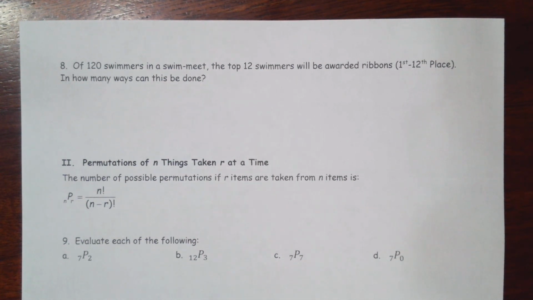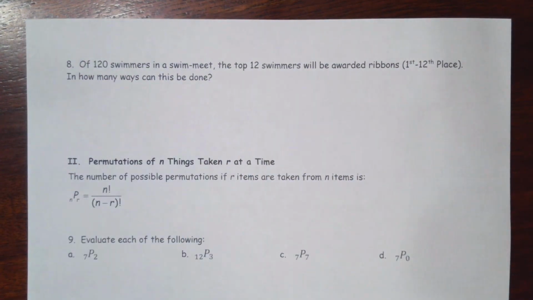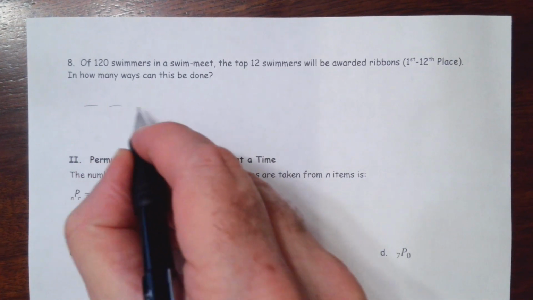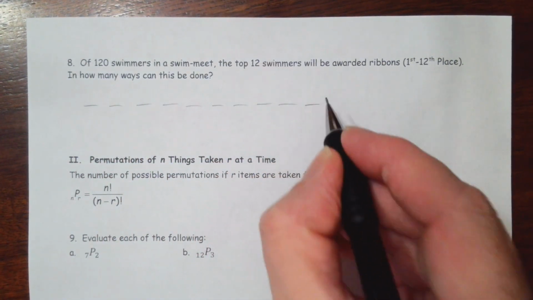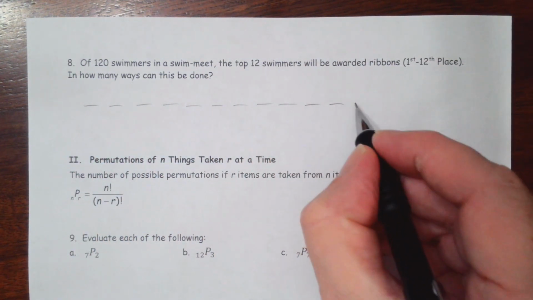So again, I would encourage you to do number 7 and then we'll talk about it. No, not number 7, number 8. All right, let's do this. So we have 120 swimmers at a swim meet, and we're going to choose the top 12, or we should say the top 12 swimmers are going to be awarded ribbons from 1st to 12th. So there's 12 people that we're going to choose for ribbons. 1, 2, 3, 4, 5, 6, 7, 8, 9, 10, 11, 12.